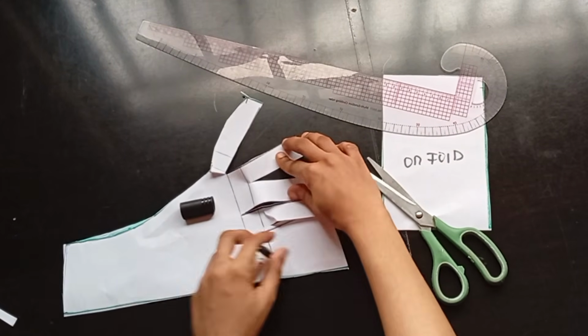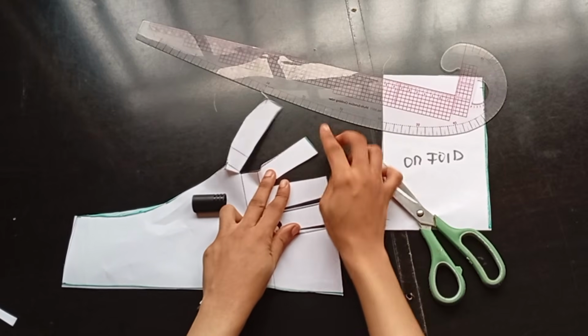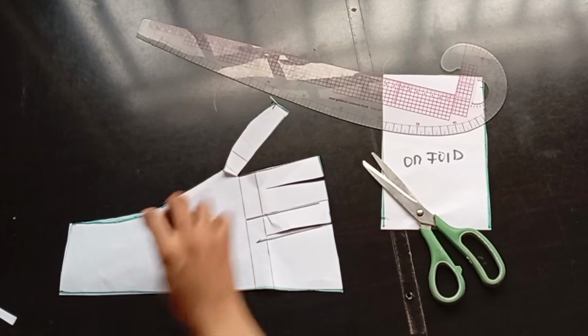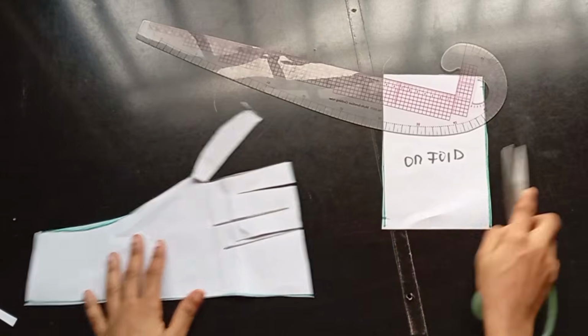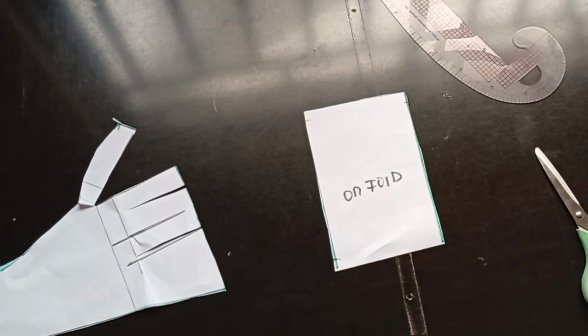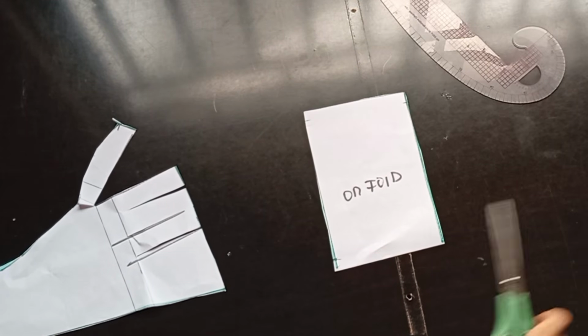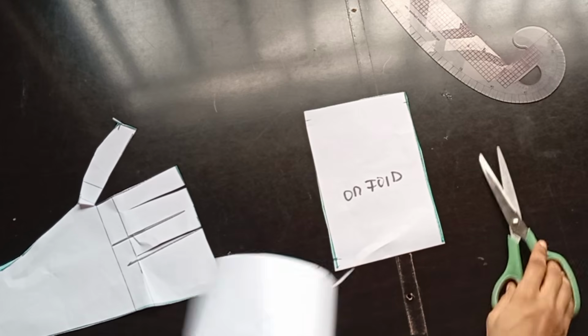And while tracing, you're going to add ½ inch round your pattern and then extend the shoulder part to about 20 inches for the bow at the back, depending on how lengthy you want the rope at the back to be.